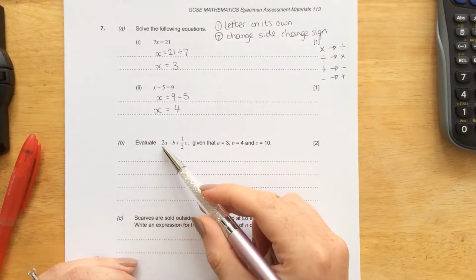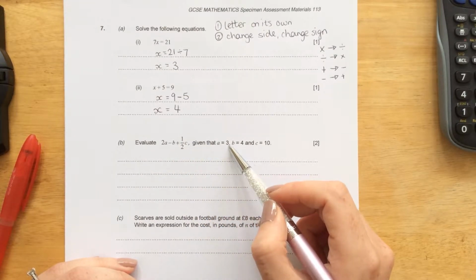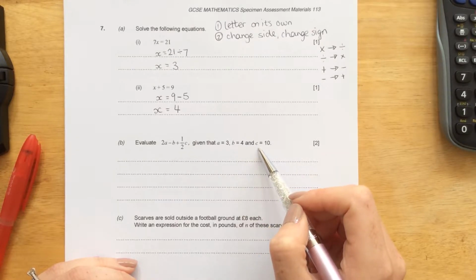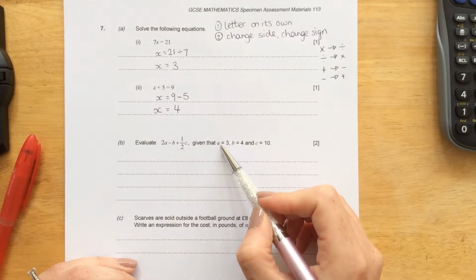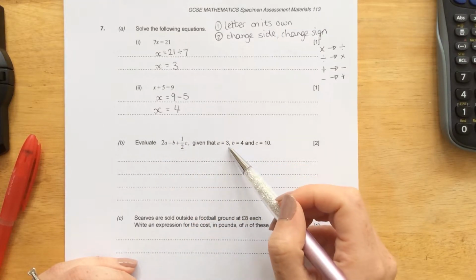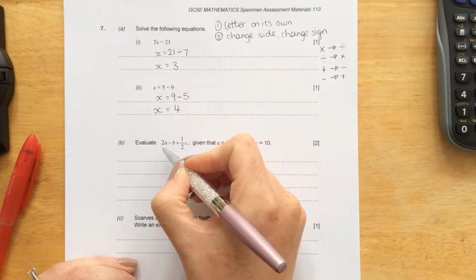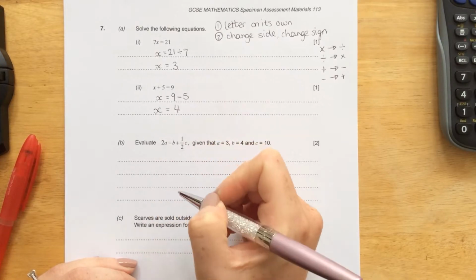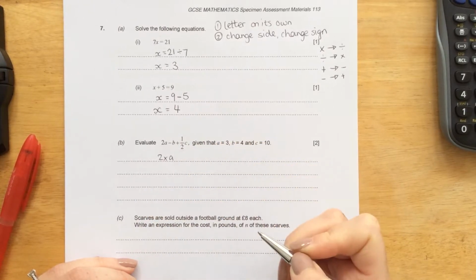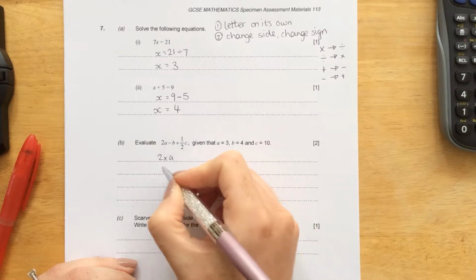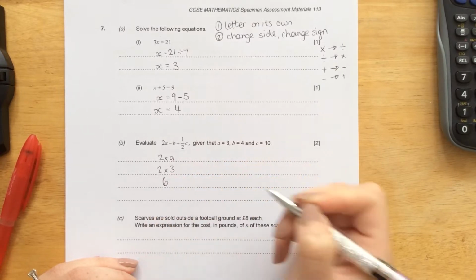Part B. Evaluate 2a minus b plus a half c, given that a equals 3, b equals 4, and c equals 10. So this is substitution now. It's given me an expression, and it's told me what the letters are. So I'm going to substitute these numbers now into that expression to find out what that expression is. So this here, again, the number is right next to the letter, so that means times. So that is saying 2 times a, and we know that a is now 3. So actually that's saying 2 times 3, which we know is 6.